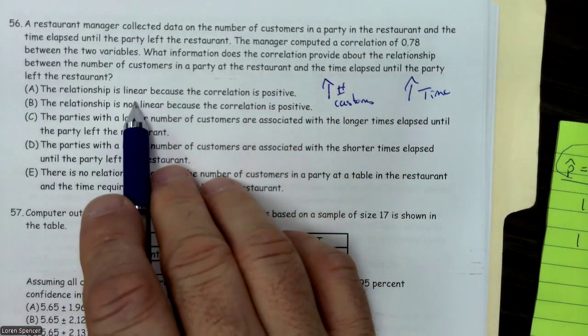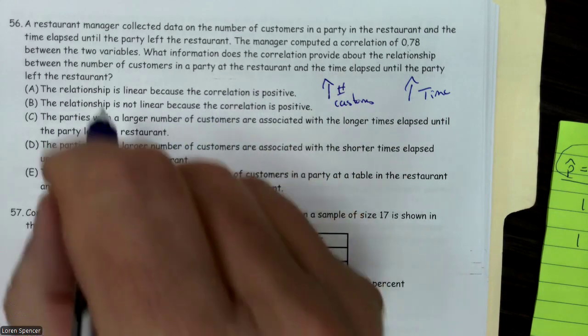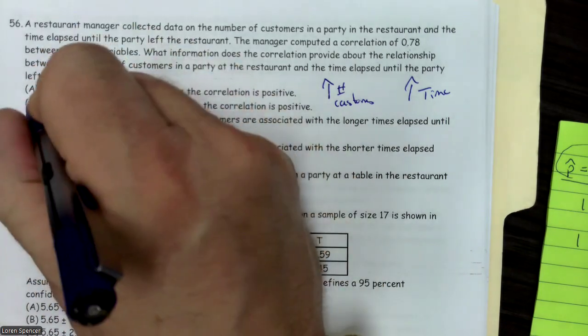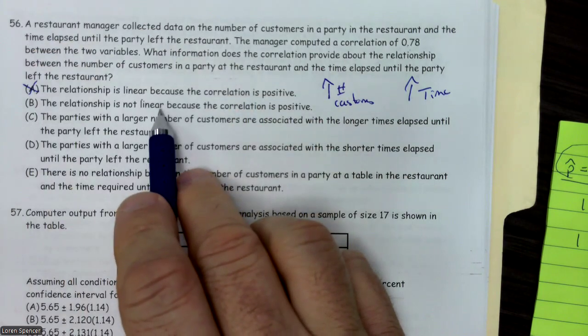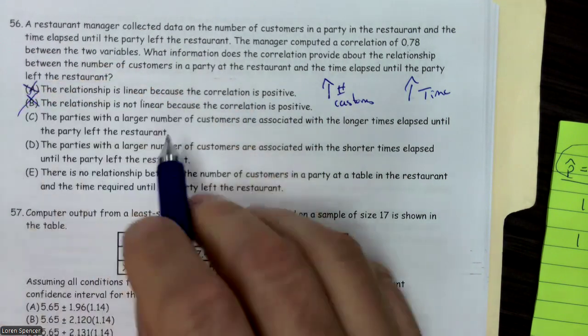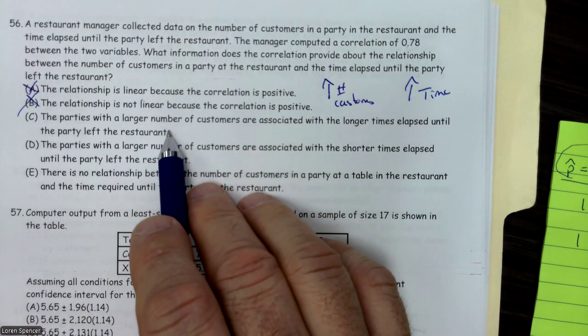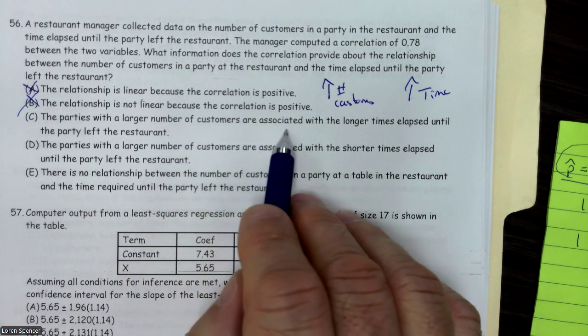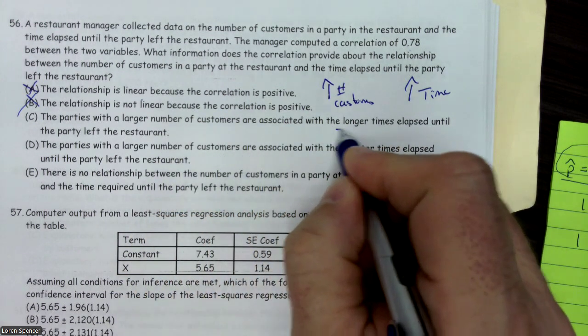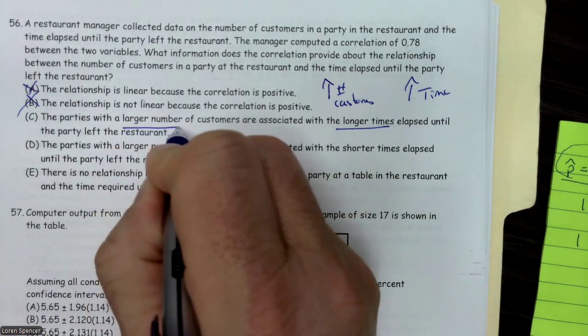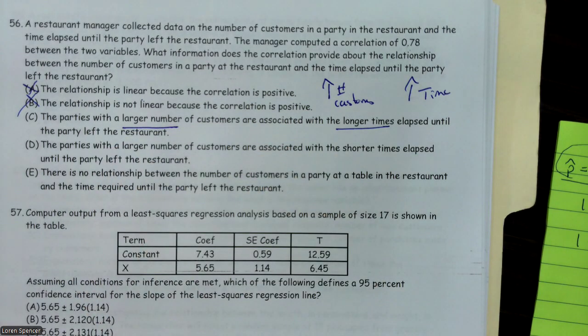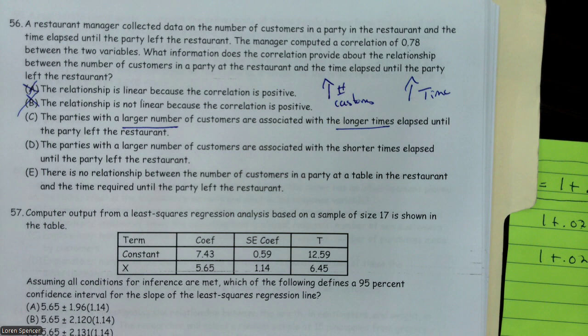All right. The relationship is linear. No, we can't say that. The only way we can tell if it's linear is from a residual plot. The relationship is not linear. Once again, we can only tell that from a residual plot. The parties with a larger number of customers are associated with longer times elapsed. I'm kind of liking that one. That looks pretty good.